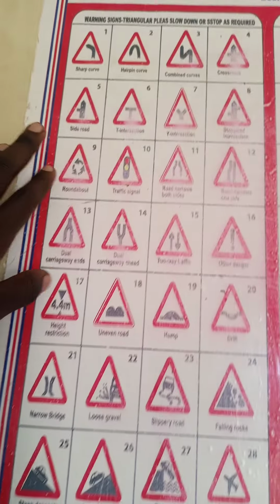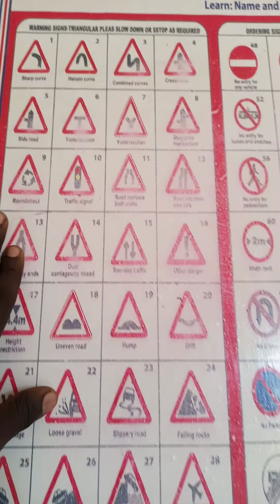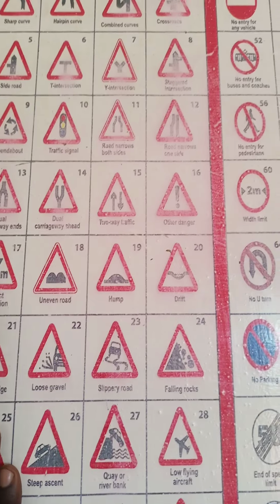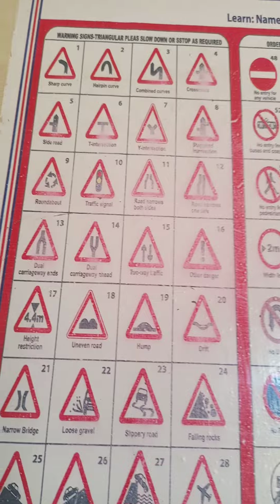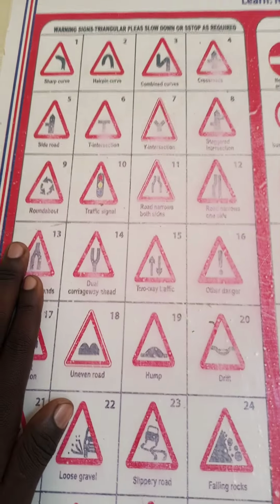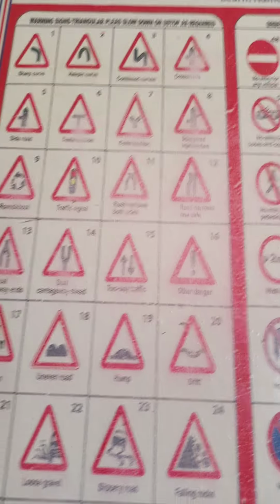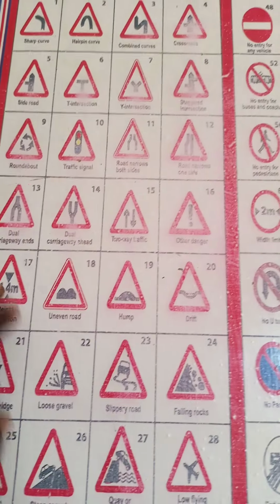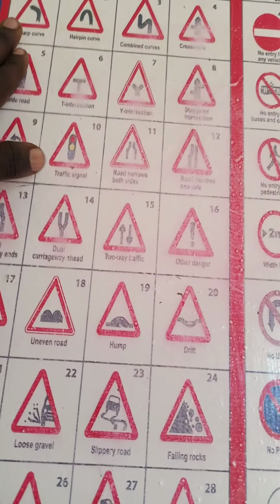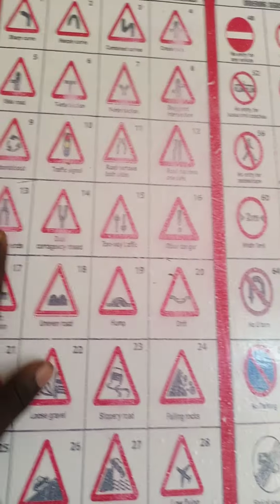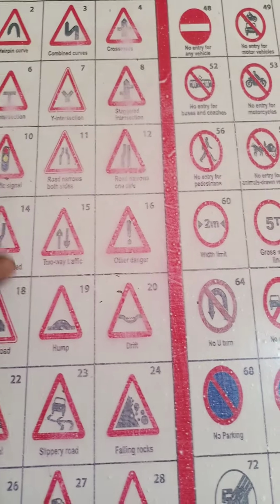So I expect you to do the following when you see such a sign. I expect you to reduce the speed. You should maintain left, since here in Uganda we maintain left. I don't expect you to overtake because you won't see clearly what will be coming from the other side. If it's night time, I expect you to use the dim lights rather than the full lights, because if you use the full lights, you won't be seen by the opponent from the other side.